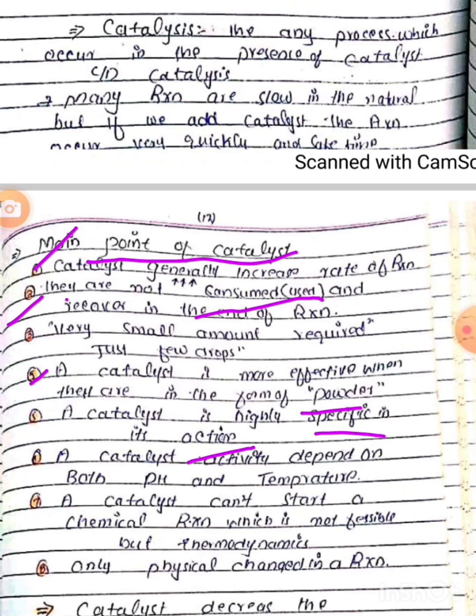हर केमिकल रिएक्शन के लिए डिफरेंट कैटलिस्ट इस्तेमाल होते हैं. कैटलिस्ट एक्टिविटी डिपेंड्स ऑन बोथ पीएच एंड टेम्परेचर. इसकी इफेक्टिविटी पीएच और टेम्परेचर पर डिपेंडेंट होती है. कैटलिस्ट कैन नॉट स्टार्ट अ केमिकल रिएक्शन बट ओनली फैसिलिटेट अ केमिकल रिएक्शन. कैटलिस्ट डिक्रीज़ेस द एक्टिवेशन एनर्जी ऑफ द रिएक्शन, और इसकी वजह से रिएक्शन तेज़ होगा, रिएक्शन की स्पीड एनहांस होगी.